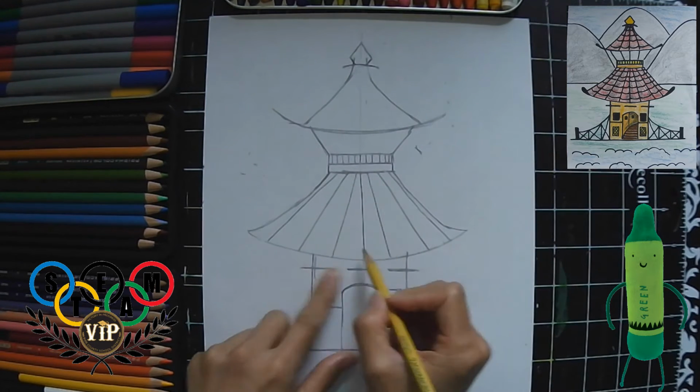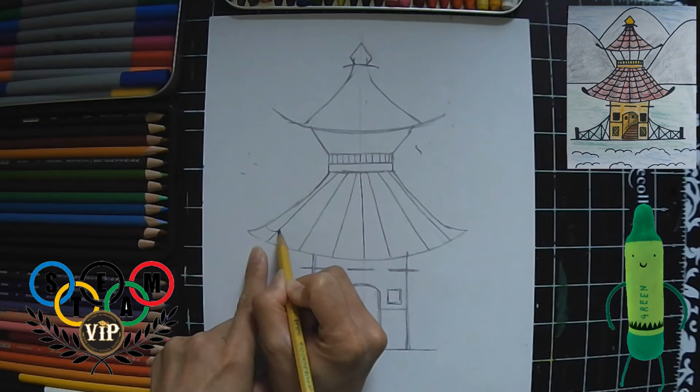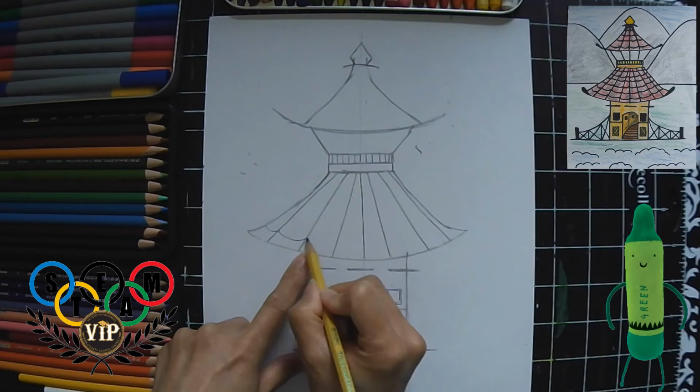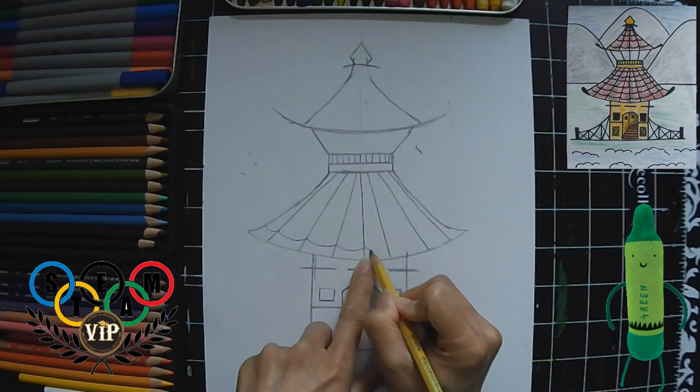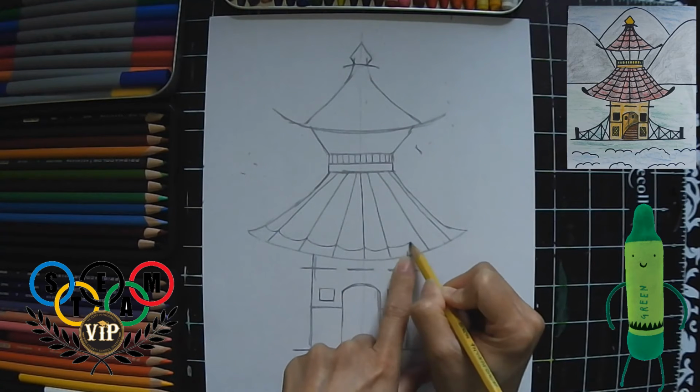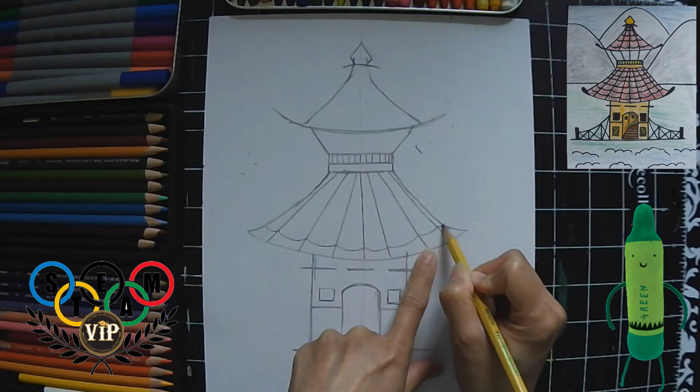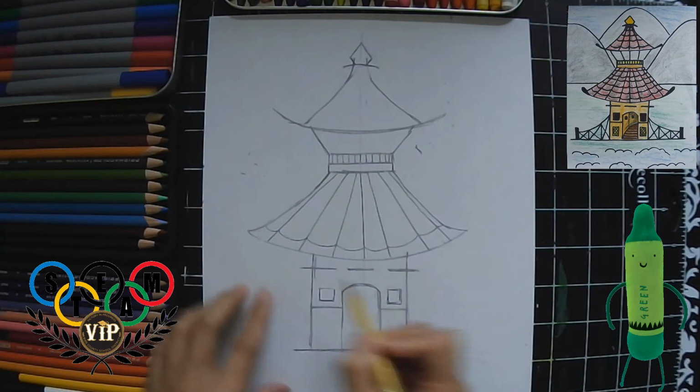Okay, and let's go ahead and add some more details. So these look like they get wider and wider as we go around the pagoda.